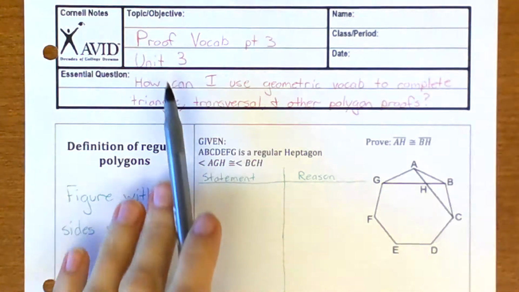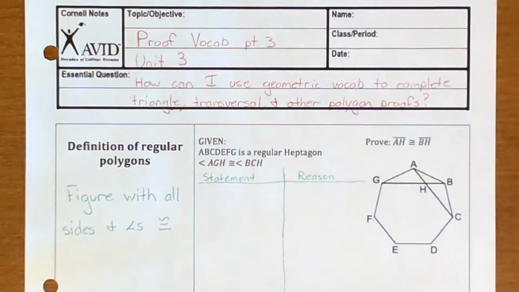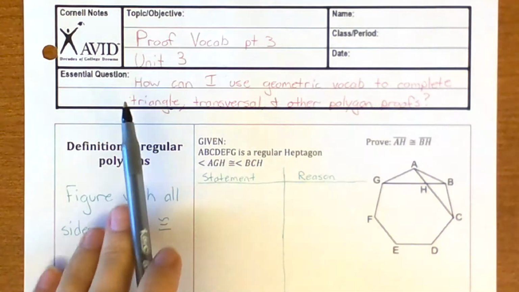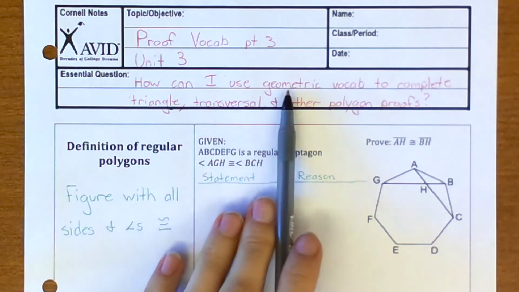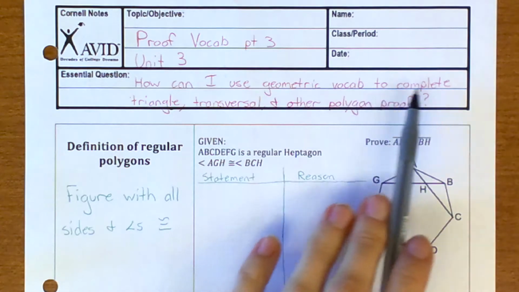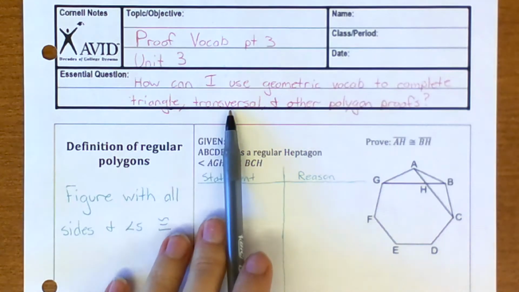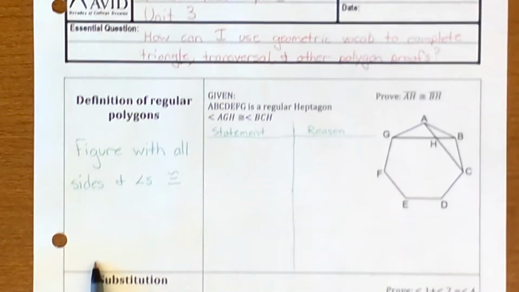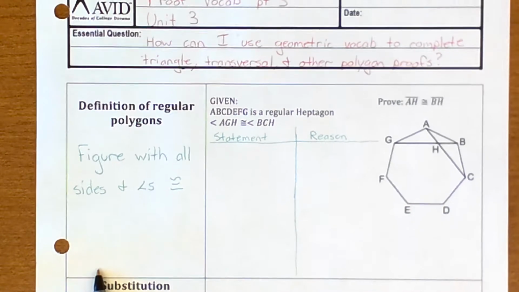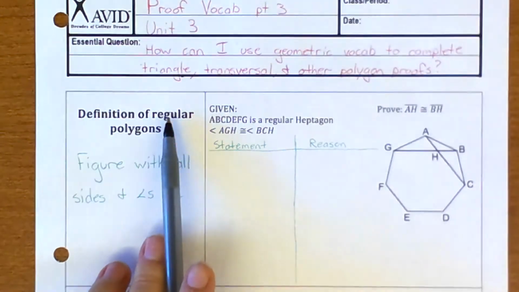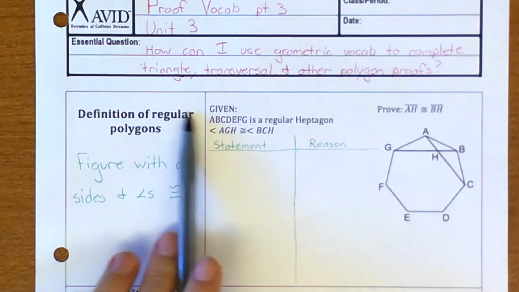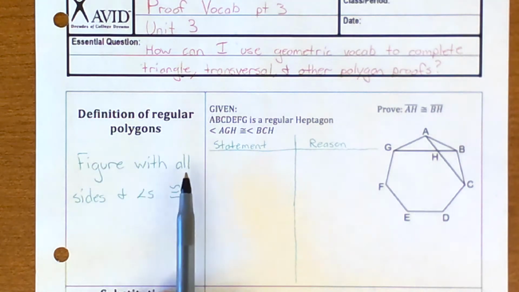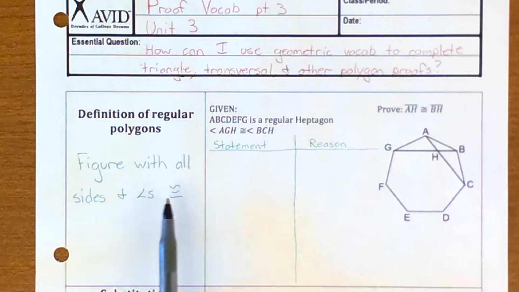Okay, these notes are going over our last set of proof vocab. Our essential question is, how can I use geometric vocab to complete triangle, transversal, and other polygon proofs? Our first vocab term is the definition of a regular polygon. What we know is that if a polygon is regular, that means the figure has all sides and angles congruent.